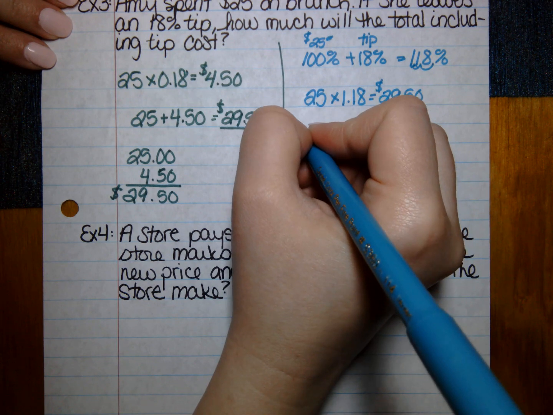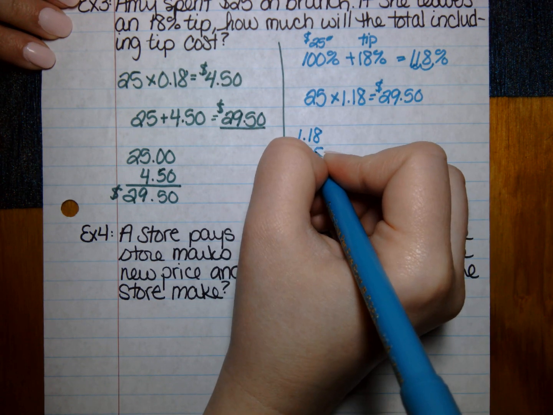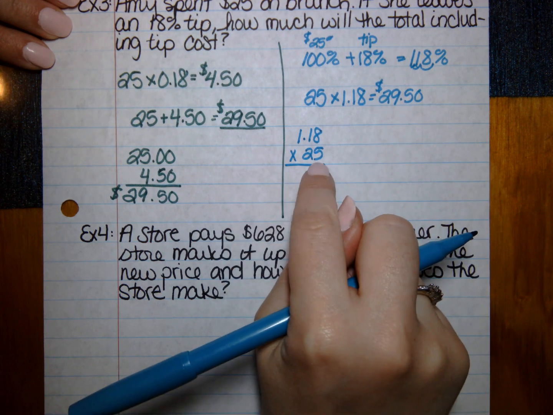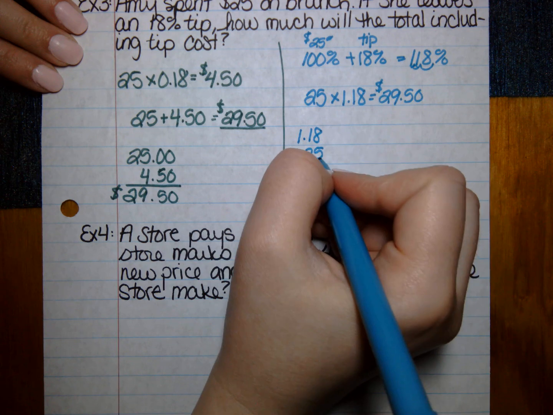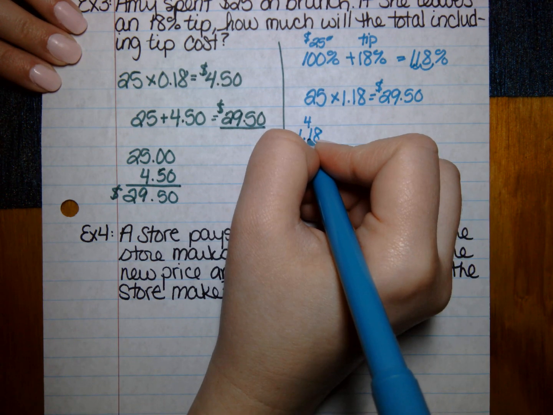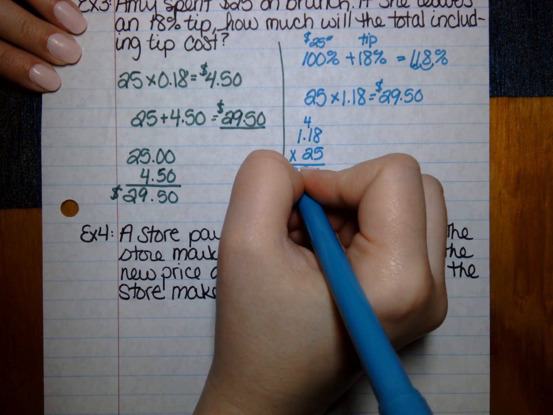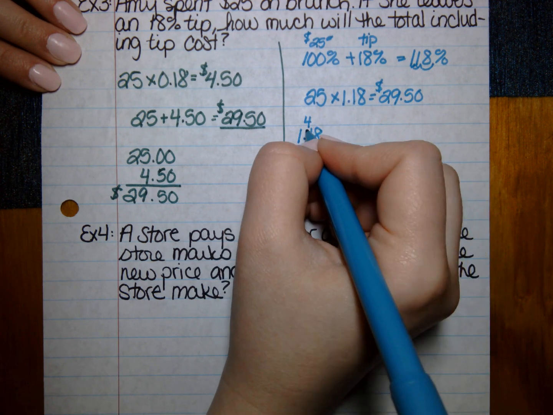If I set this up vertically, always use the term that has the most digits on top. So if I have 1.18 and I'm multiplying it by 25, you just have to multiply it twice instead of multiplying it 3 times. So 5 times 8 is 40. Carry your 4. 5 plus 4 is 9. 5 times 1 is 5. Bring down your 0. 16.